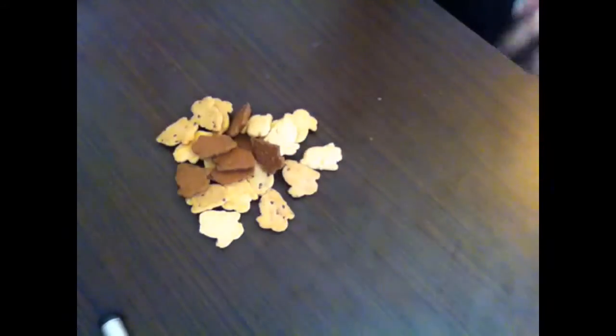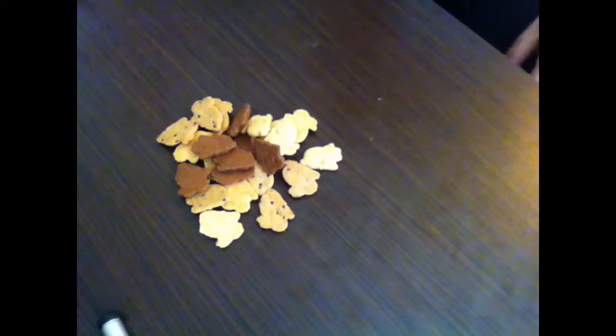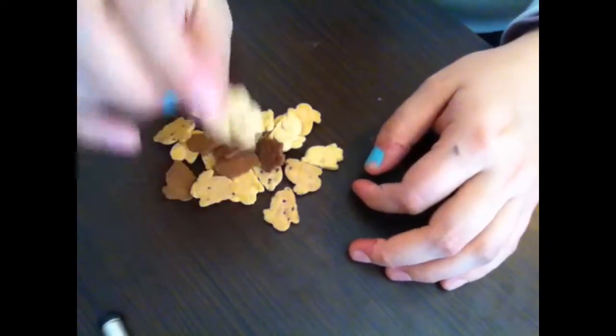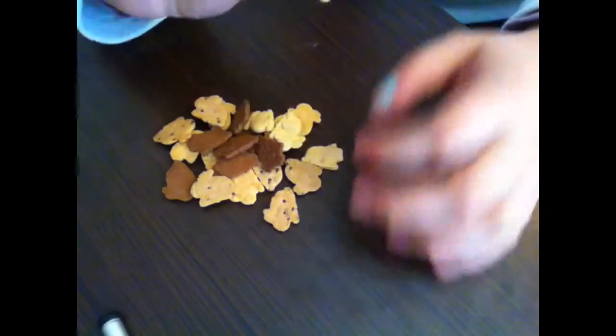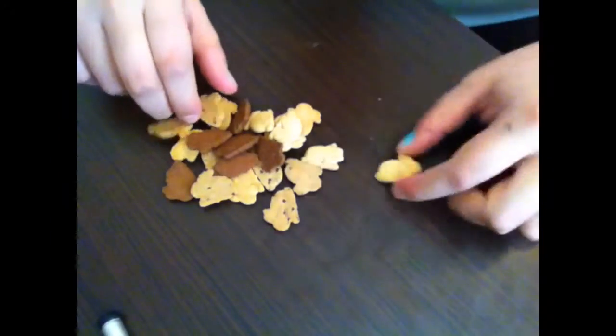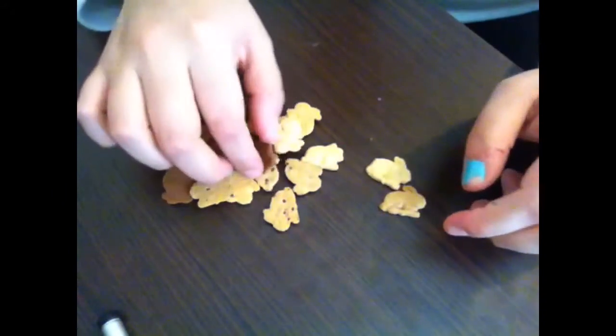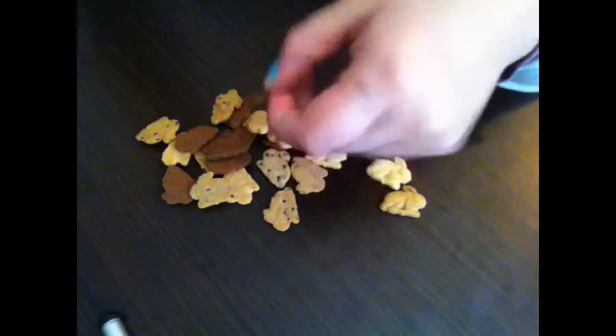Now let's do another type of problem. I'm hungry, so we're going to have a snack time. And I have some bunny crackers for my snack. And my bunny crackers, we have different flavors. We have the vanilla ones, which are just the plain yellow vanilla ones. And we have chocolate chip, and these have little spots on them for the chocolate chips. And then we have our chocolate, which are the brown ones.